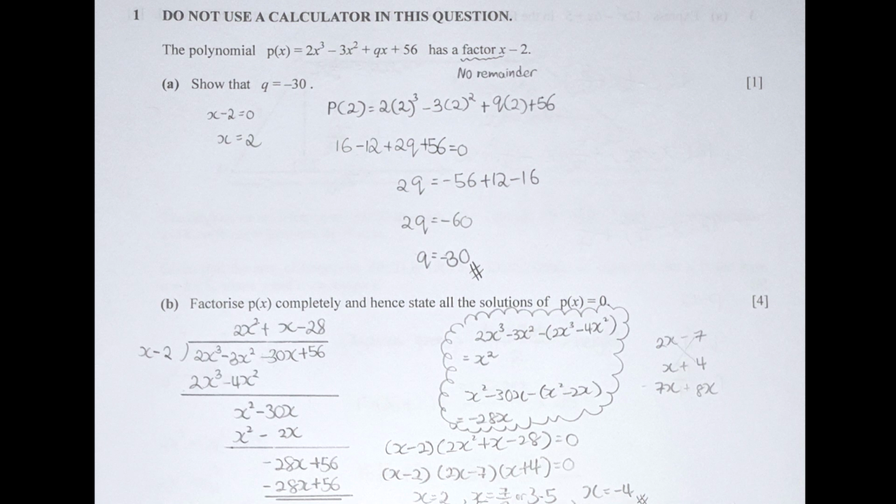Through this, I will get a balance of x squared. Then I bring down the negative 30x, then multiply x into x minus 2, and I get x squared minus 2x. The balance from this will be negative 28x, and I bring down the 56. So I multiply negative 28 with x minus 2 to cancel it off entirely. From this calculation, you'll be able to get two brackets: one is x minus 2 and a quadratic expression of 2x squared plus x minus 28.